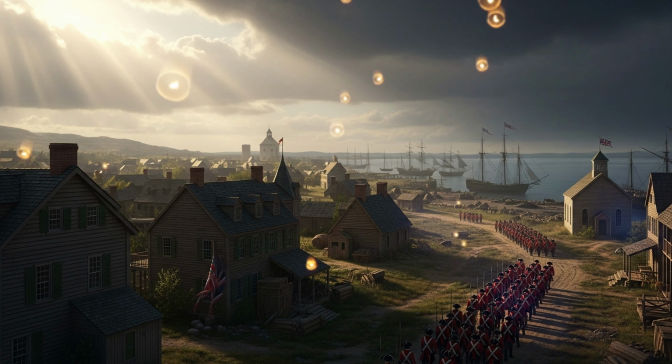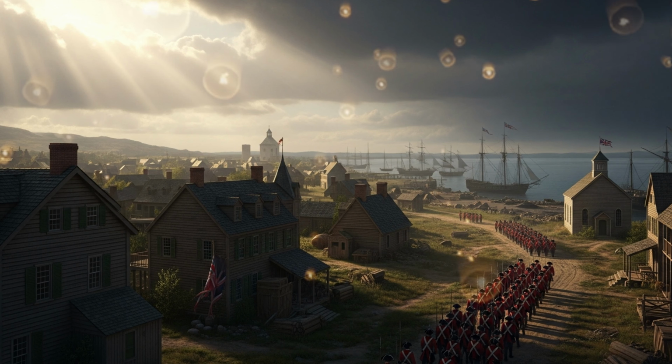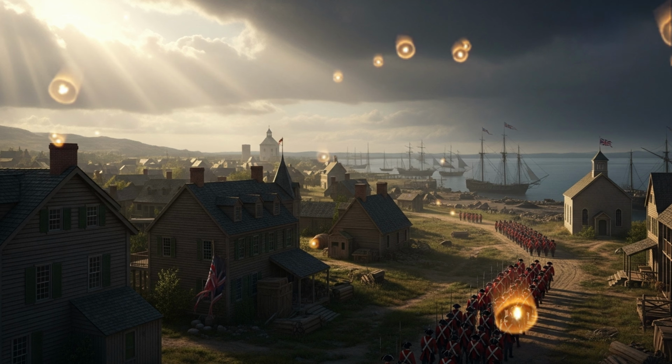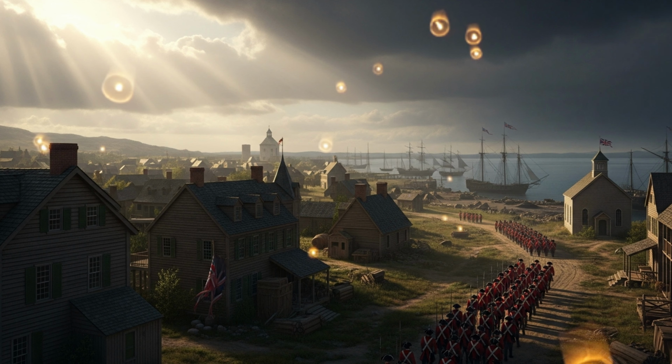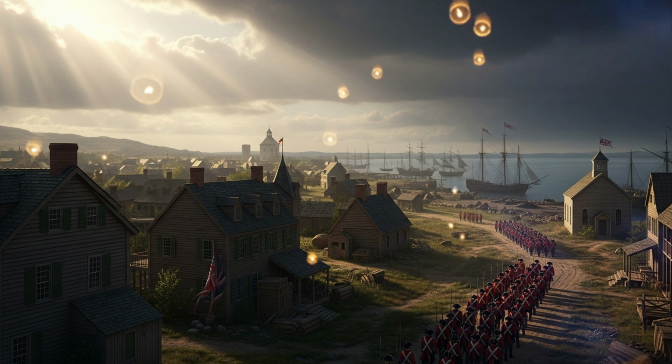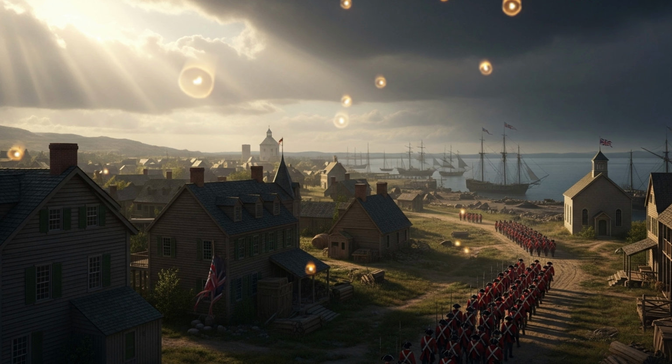The American Revolution, a defining chapter in world history. But before muskets fired and flags waved, before independence was declared, there was tension, frustration, and a growing belief among ordinary colonists that something had gone terribly wrong.